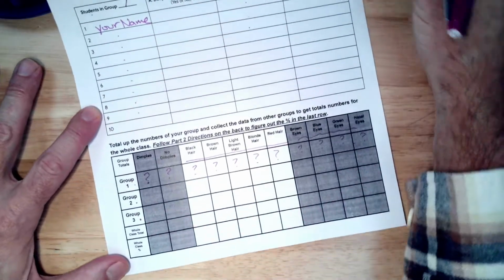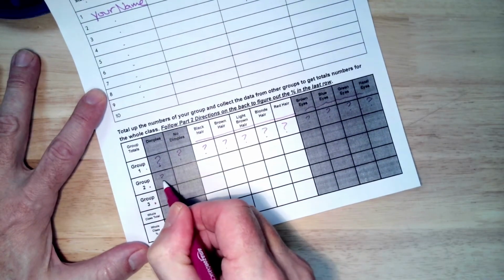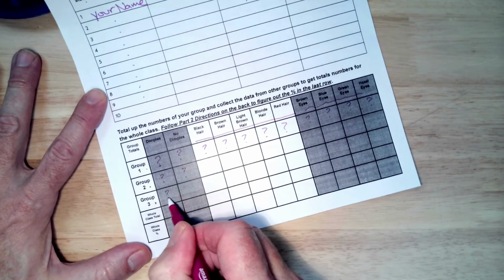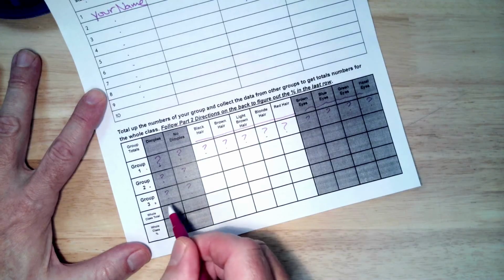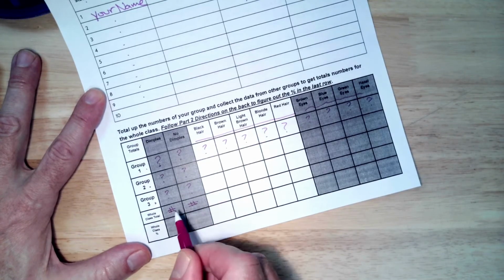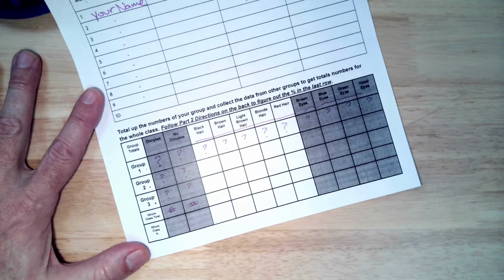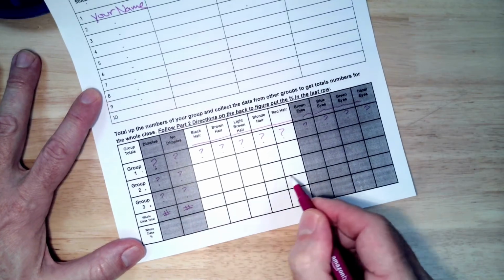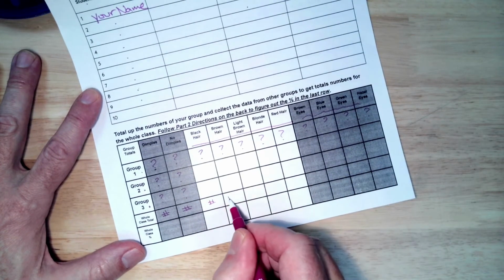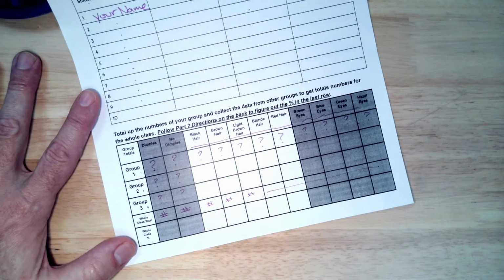Once all the data has been collected, so imagine we know how many kids have dimples and no dimples in group 2, and we know how many students have dimples and no dimples in group 3, then we can figure out the total class number. What's the total student number for dimples and no dimples? And we're going to do that for all of the traits. So before we leave class today, we should have a total number for each of these phenotypes.